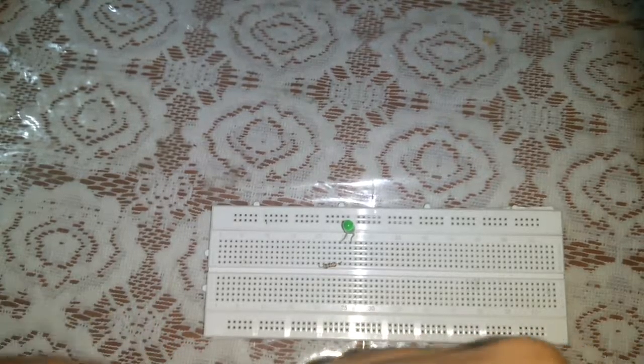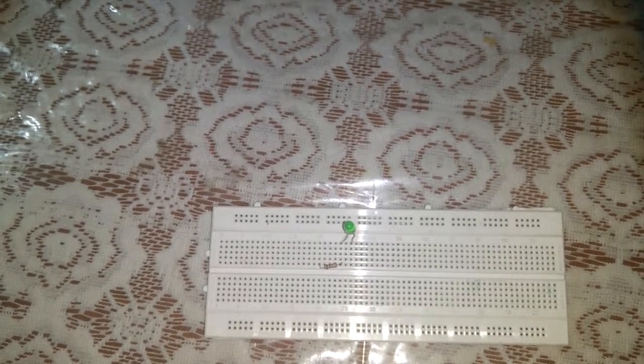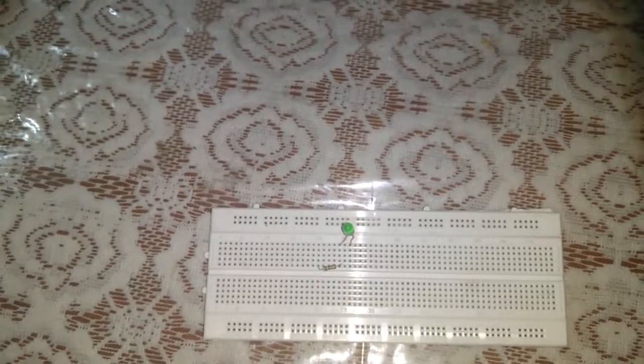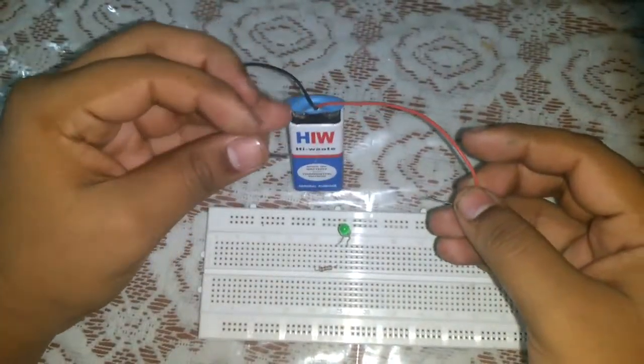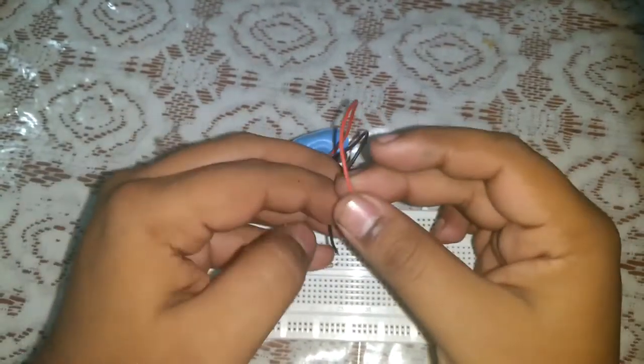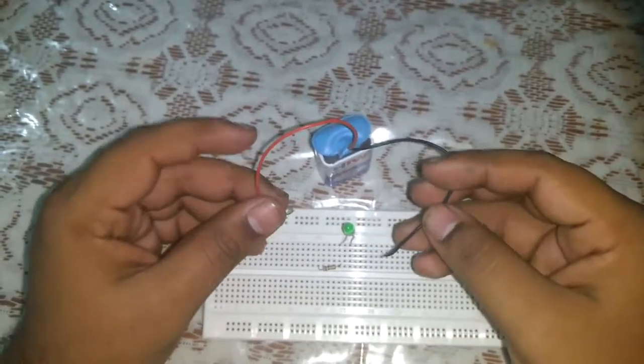Now I will give supply to this small circuit.